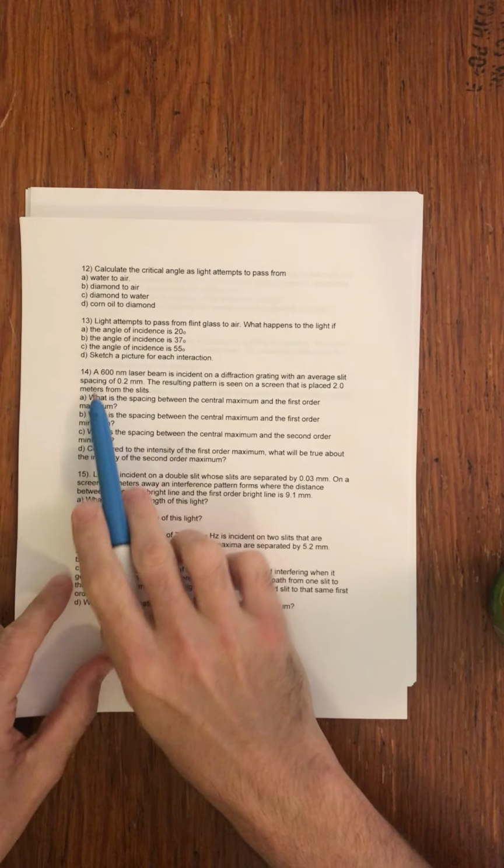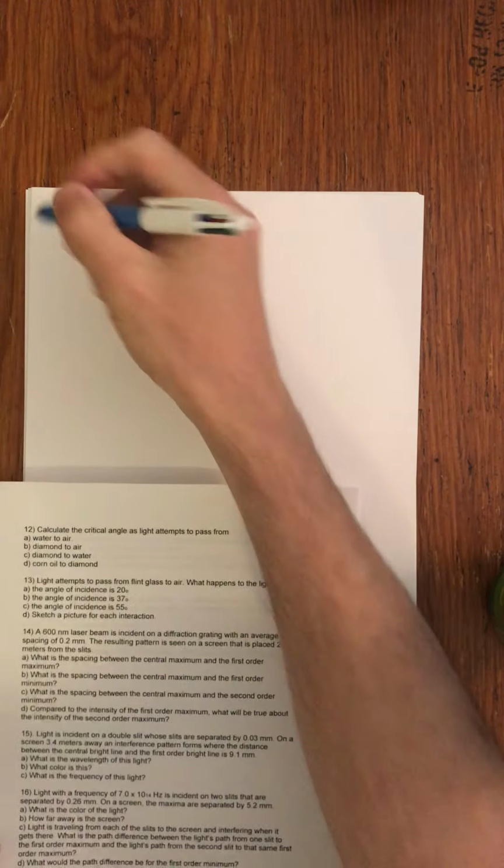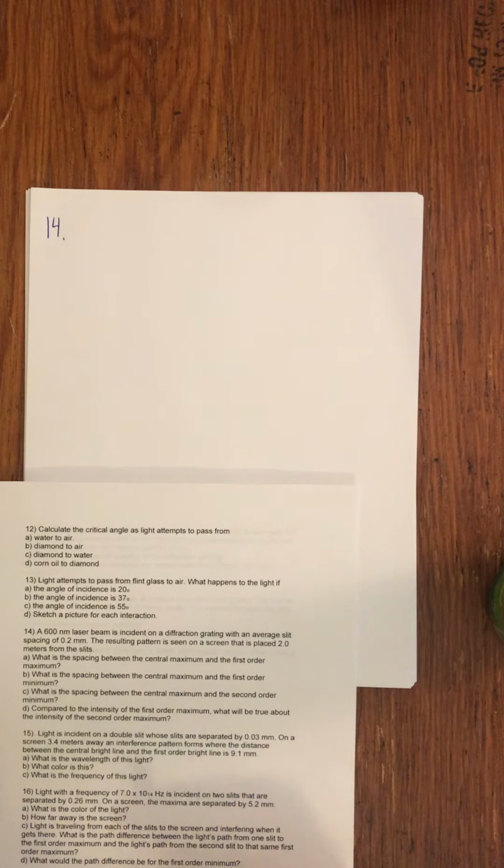In this video, I just want to model one of the Young's double slit experiment equations. We're doing the first one here. It's number 14. So a 600 nanometer laser beam. Okay, well, stop right there. What's that? This is all about identifying the right variables.